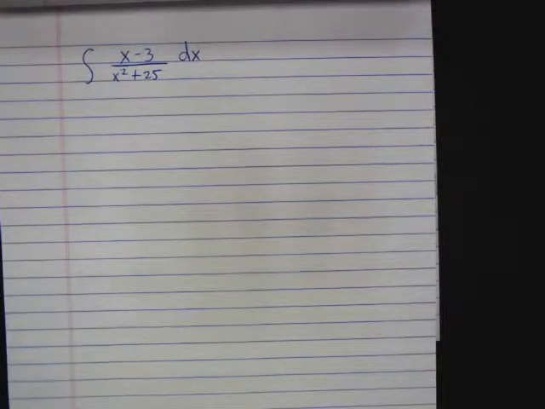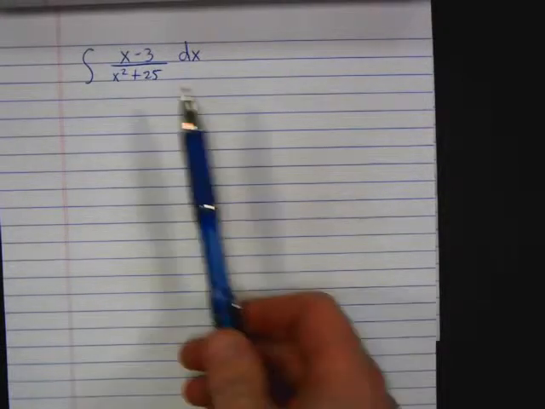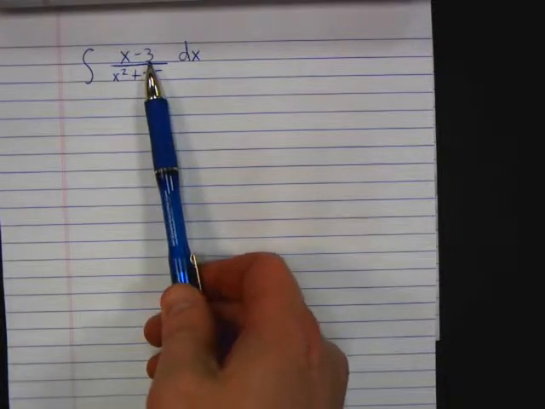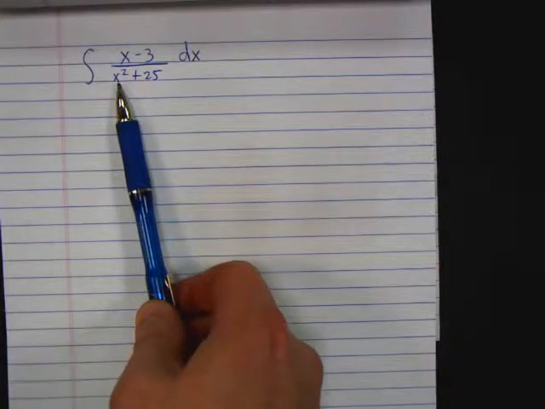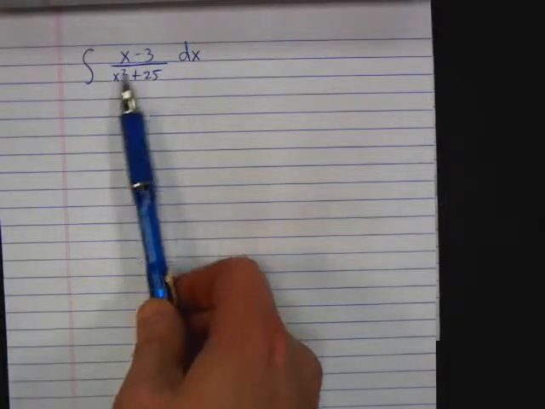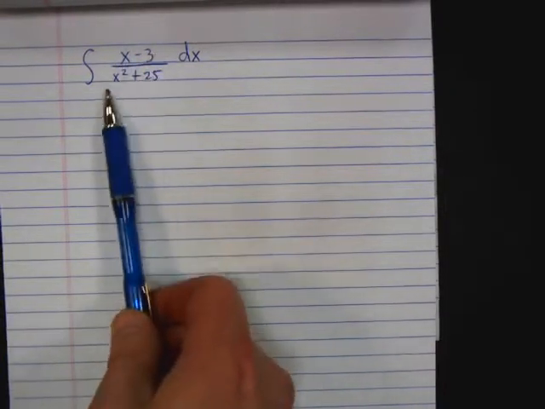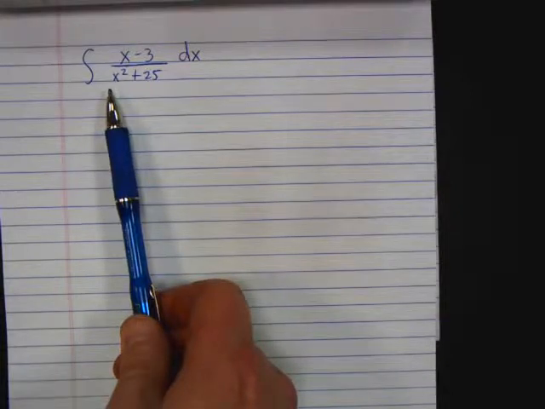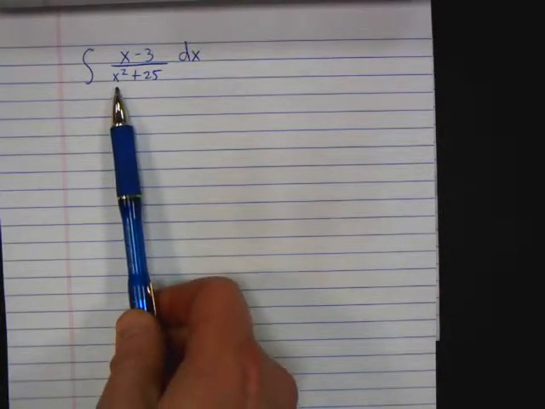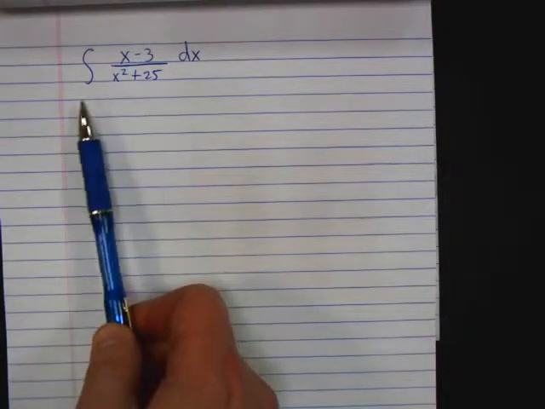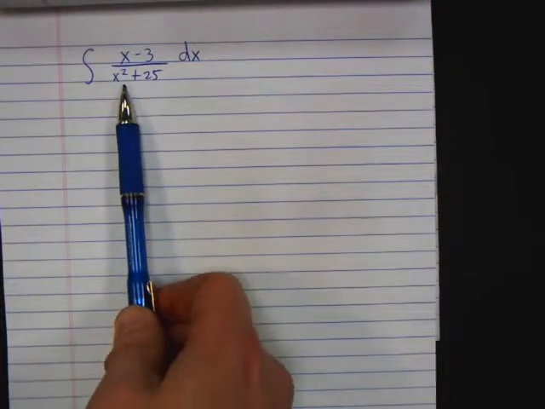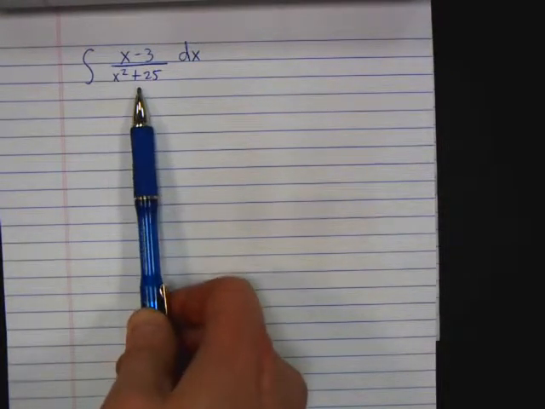What's that? You could be the top. So u would be x minus 3, which means du would just be dx. And then what are you going to do with that x squared down on bottom? But if I'm going to use u to be x minus 3, then I've got to put u's down on bottom. So, u plus 3, and then I have u plus 3 quantity squared plus 25. That sounds like it got worse. Instead of just having x squared plus 25 on bottom, I'd have u plus 3 whole thing squared plus 25. That almost seems worse.